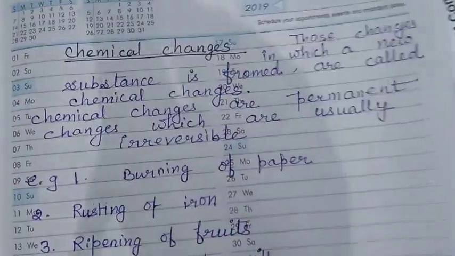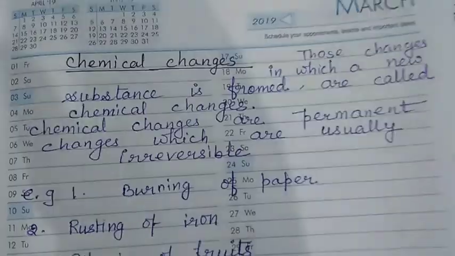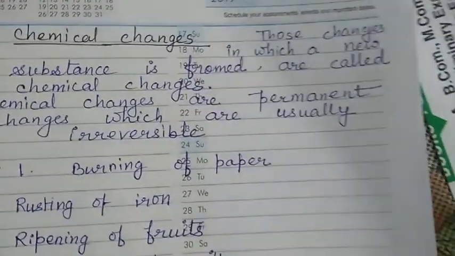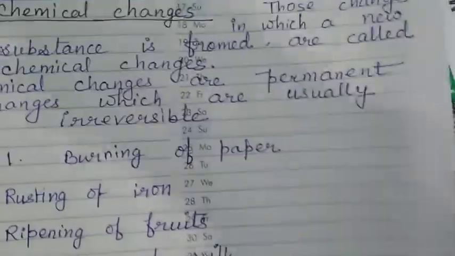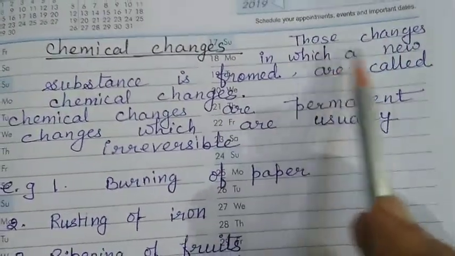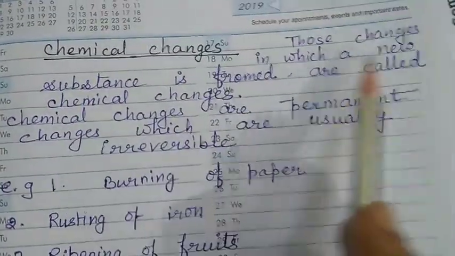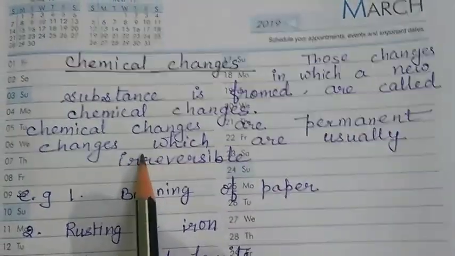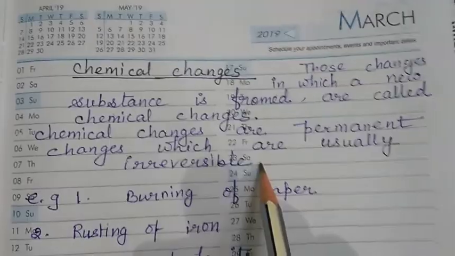Now what are chemical changes? Chemical changes are the changes in which you perform an activity, and the substance you get after performing the activity is a totally new substance with new chemical properties. Then the change is called a chemical change. That means those changes in which a new substance is formed are called chemical changes. Chemical changes are permanent changes which are usually irreversible.